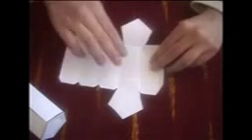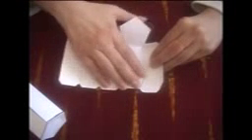When we fold this, it folds into the pentagonal prism. 1 rectangle for each side of the pentagon. And there are 5 rectangles.